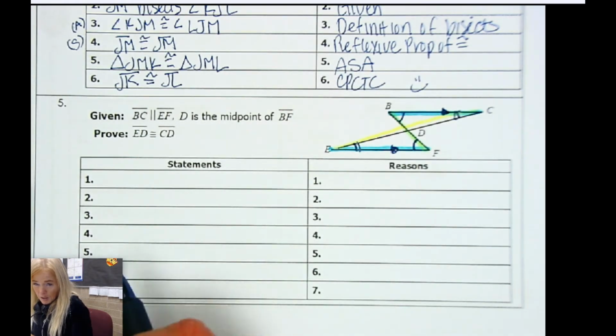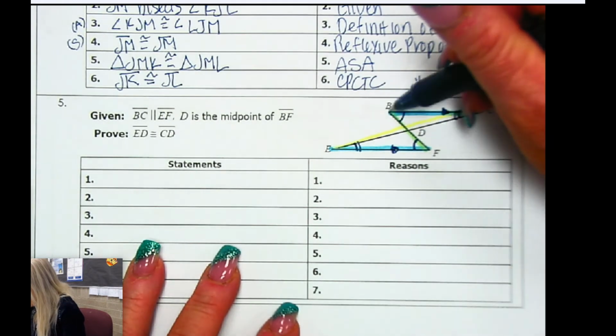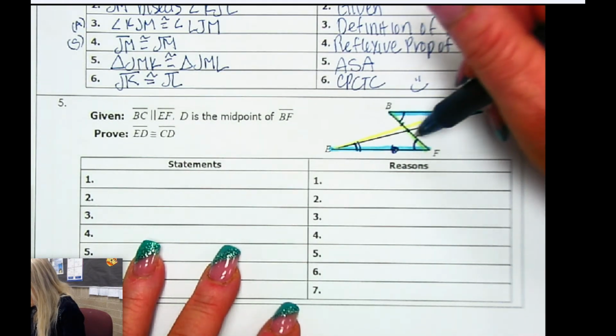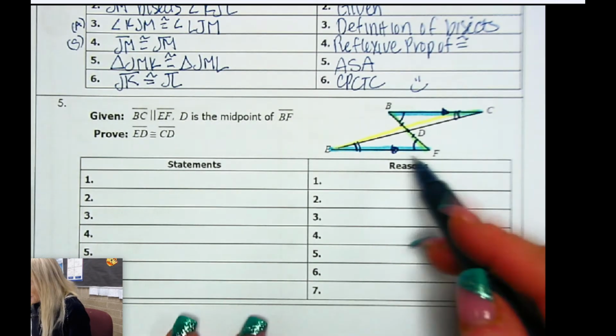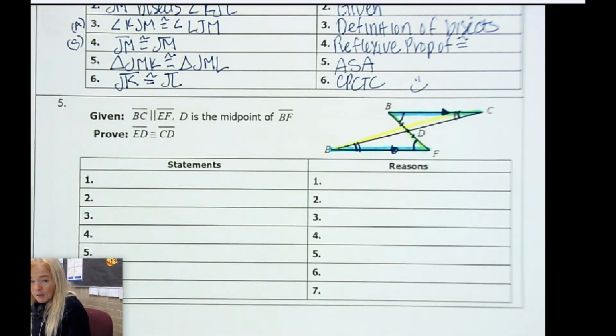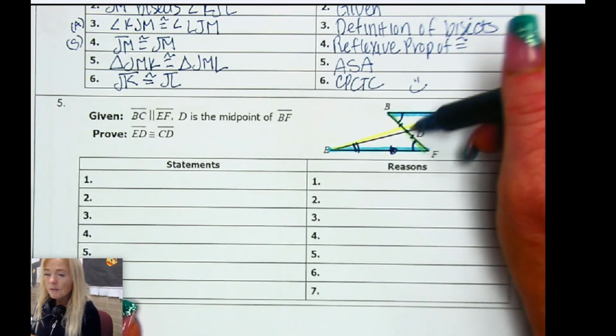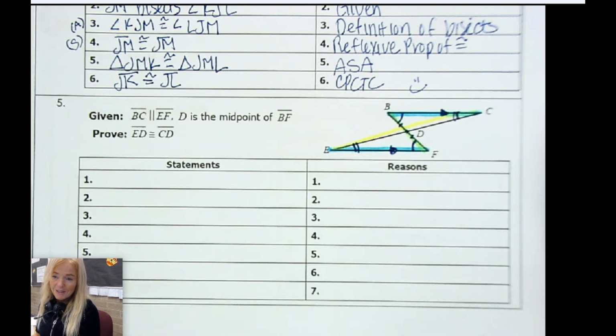Okay. Now we also know that D is the midpoint of BF. So if this is BF, D is the midpoint, then those two sides are congruent. So we can use that information and do angle, angle, side, and that will work. By the way, if you want to, you can state these two are congruent because they're vertical, and you can do angle, side, angle. But I'm just going to use what I have, and it'll be great.